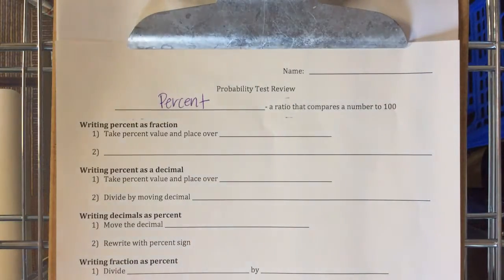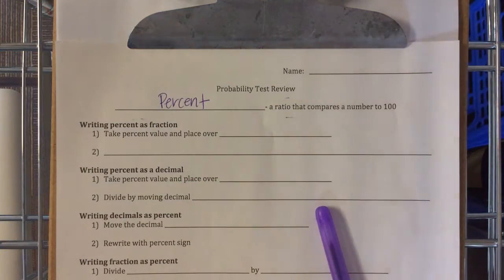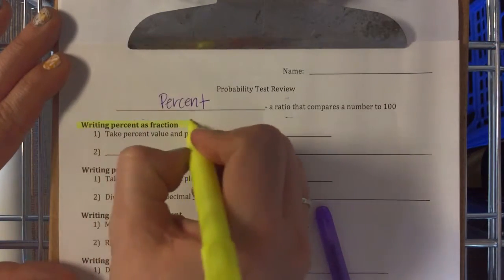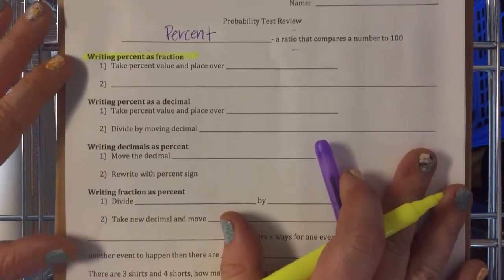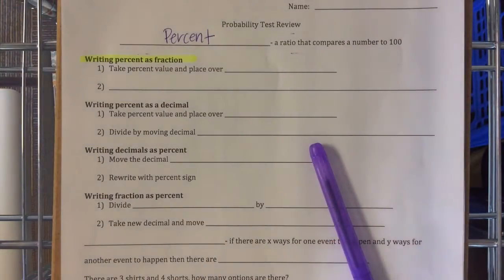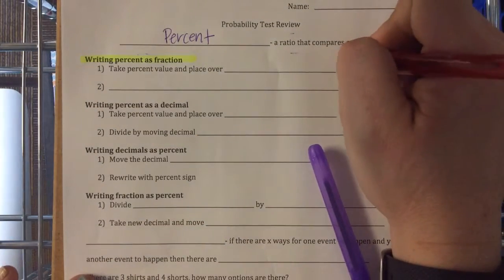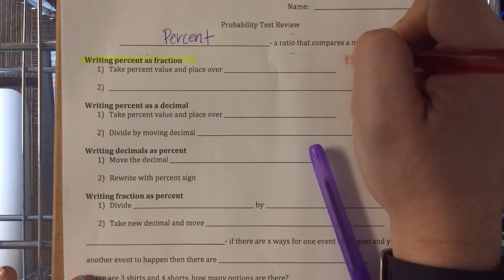So when we began this unit way back with percents, decimals, and fractions, Colin, please stay focused. The first idea we worked with was taking a percent and writing it as a fraction. So for example, let's say you got an 88%.